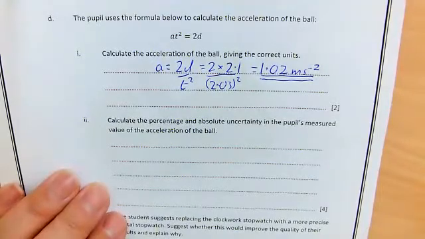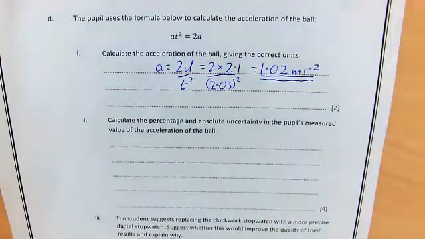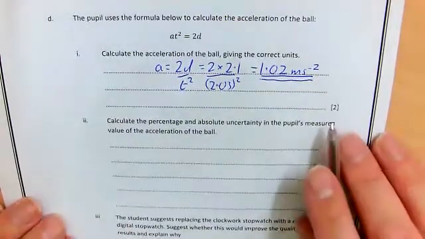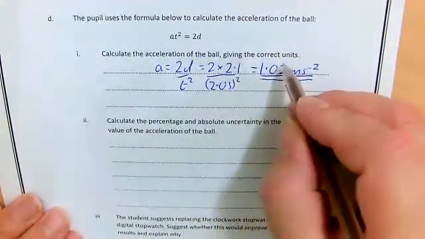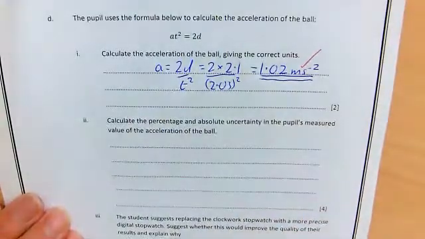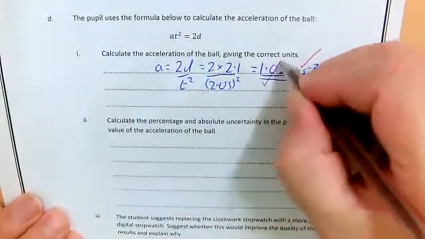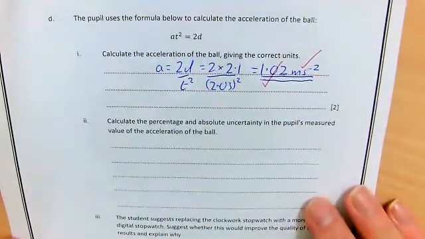Now the question says, sorry, did somebody ask you a question? No, okay. So the question is 2 marks, and it says giving the correct unit. So you get 1 mark for the unit, even if you got the answer wrong, and 1 mark for the correct answer.